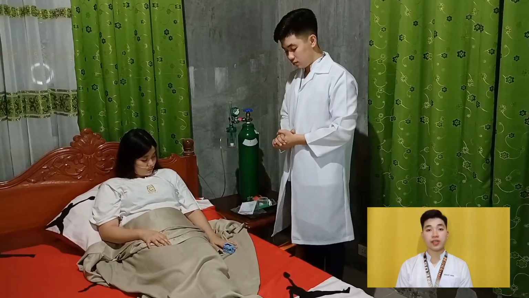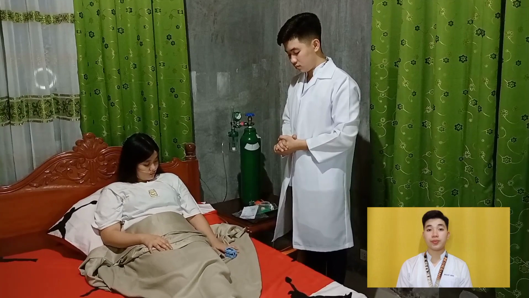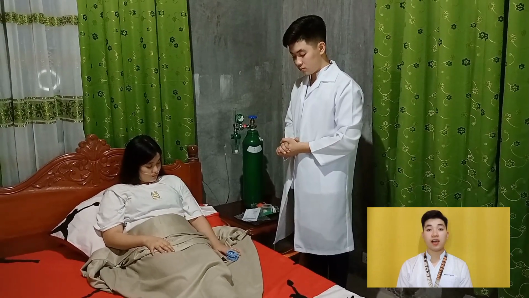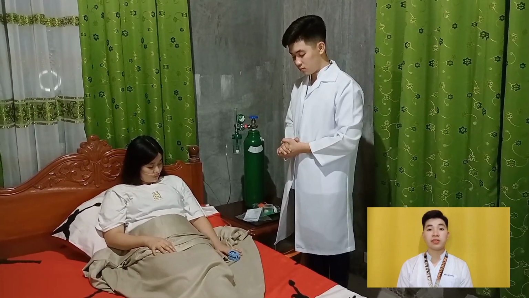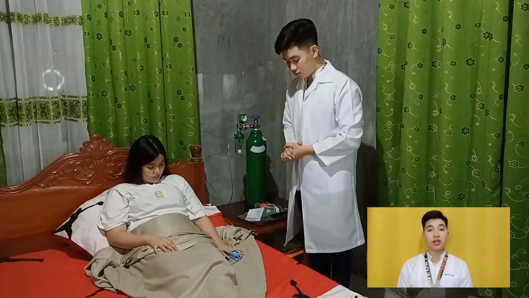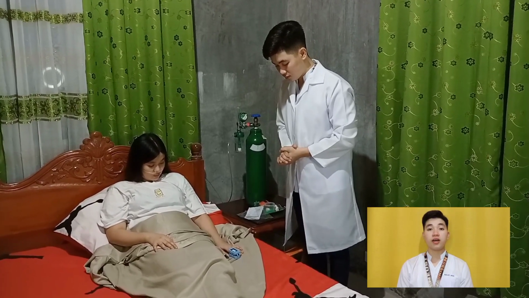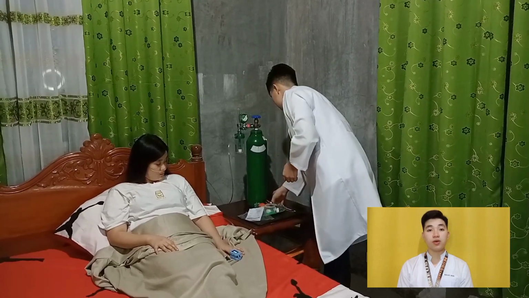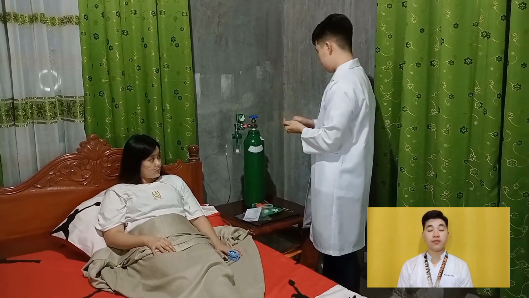Reassess patient's respiratory status, including respiratory rate, effort, and lung sounds. Note any signs of respiratory distress, such as tachypnea, nasal flaring, use of accessory muscles, or dyspnea. Then remove PPE if used, then perform hand hygiene.